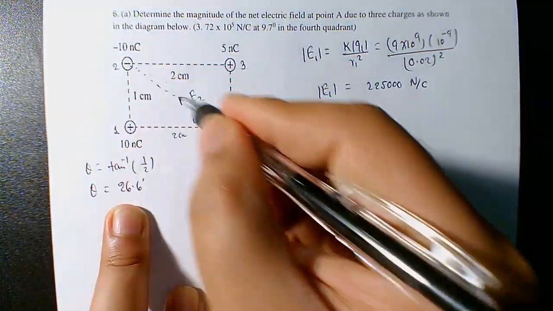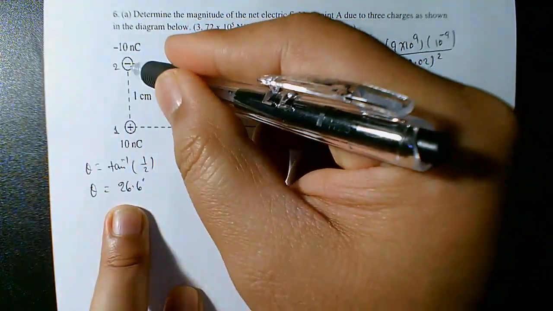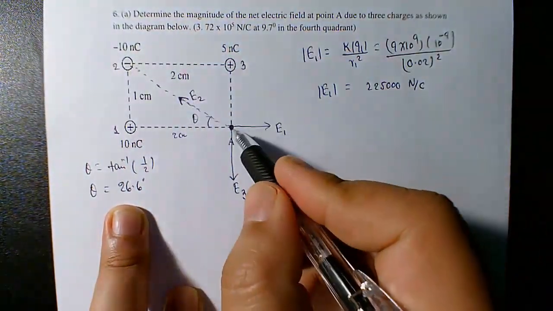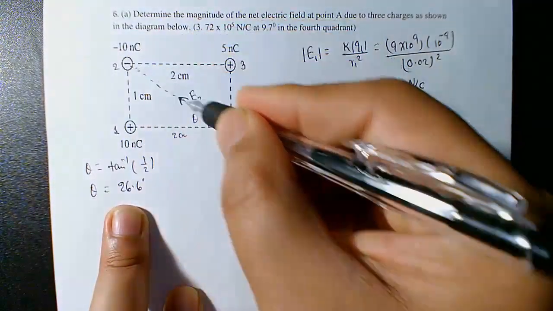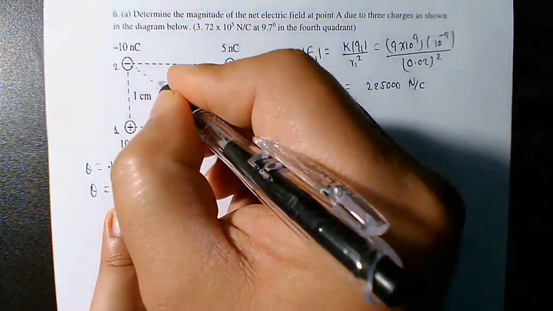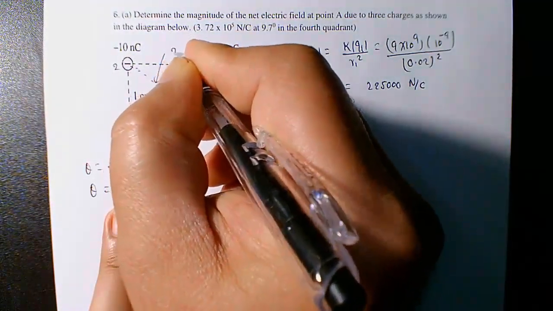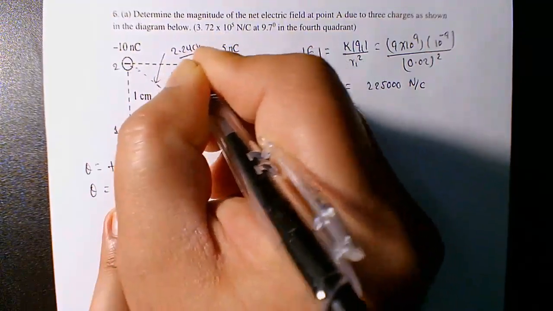Similarly, E2. To find the electric field due to point number 2, the negative charge at point A, first you need this diagonal distance, which will be the square root of 1 squared plus 2 squared. So that's going to be 2.247, by the Pythagorean theorem.